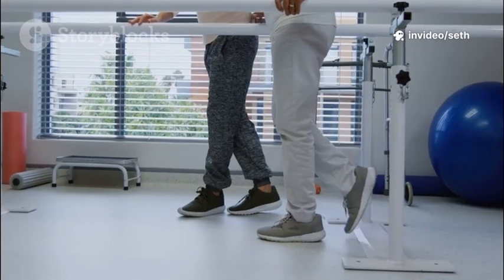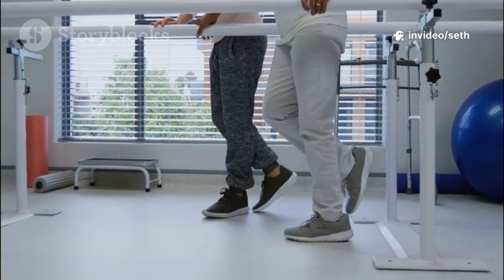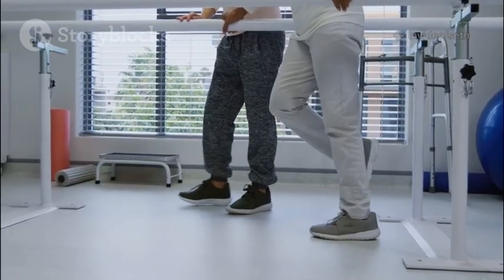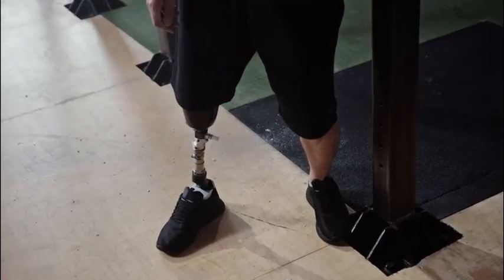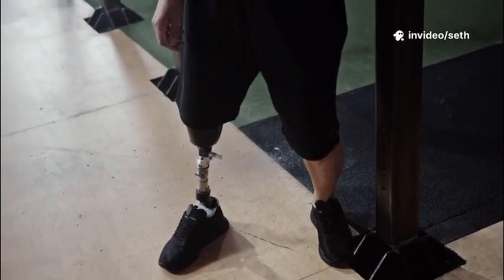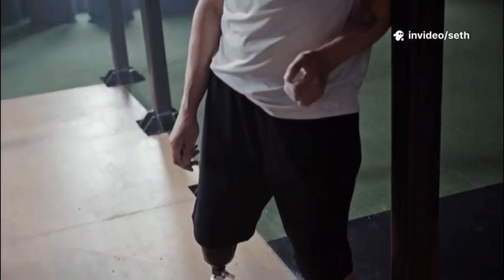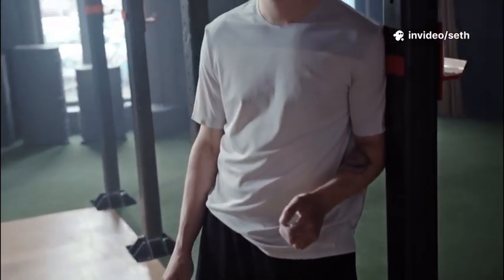Once the prosthesis is on, our focus shifts immediately to balance and weight bearing. This begins in the safety of the parallel bars. We instruct Mr. Lee to stand with both hands on the bars for support. The initial goal is to get comfortable with weight on the prosthetic side.